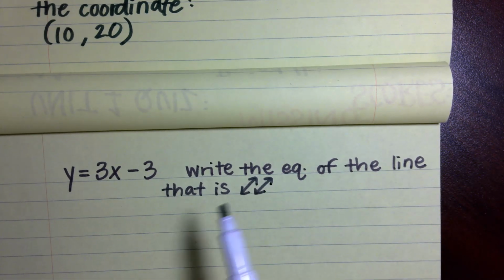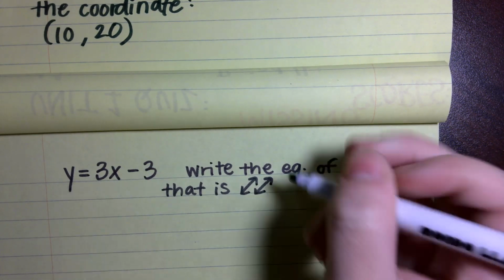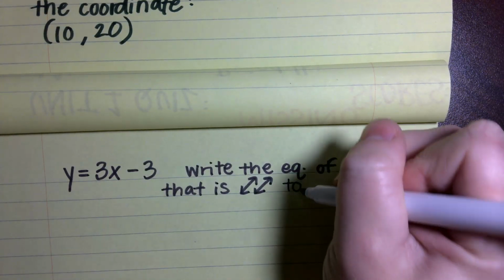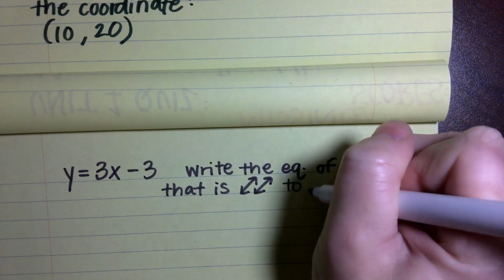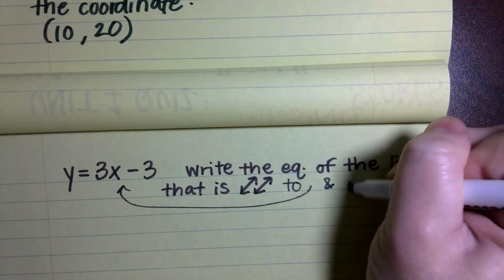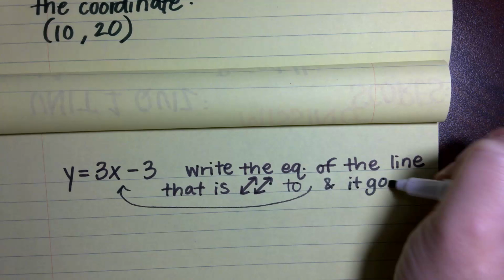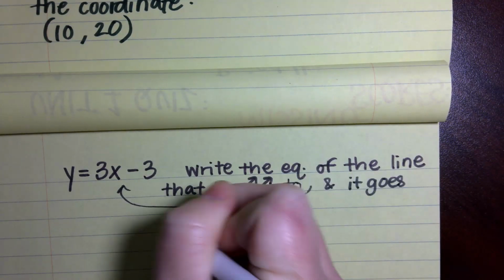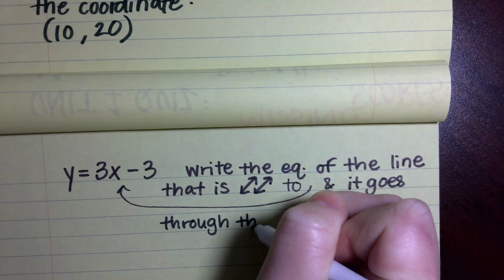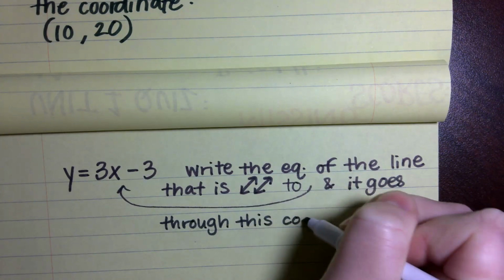I want to write the equation of the line that is parallel to this equation we just found, and it goes through this coordinate that I gave you.